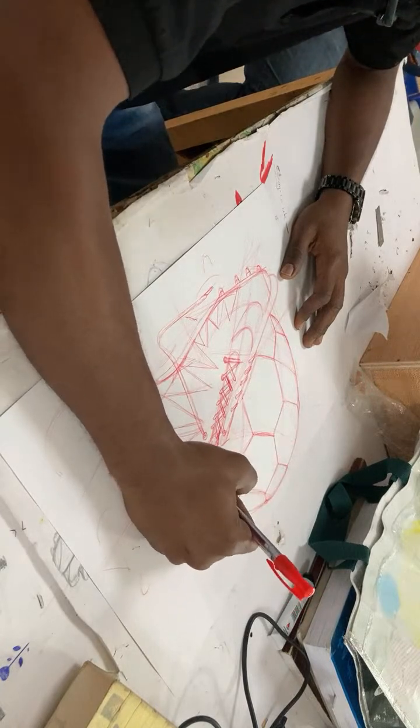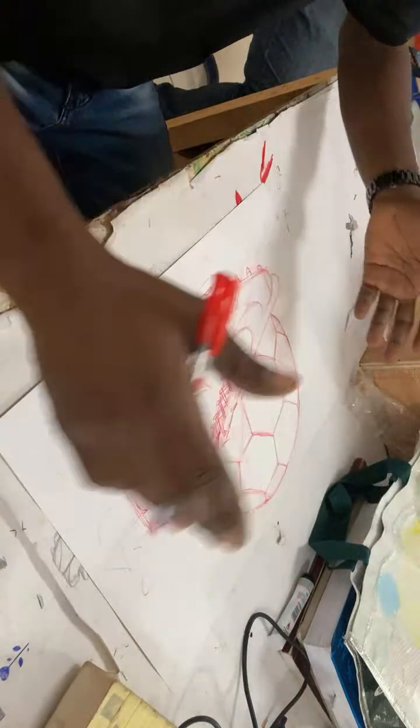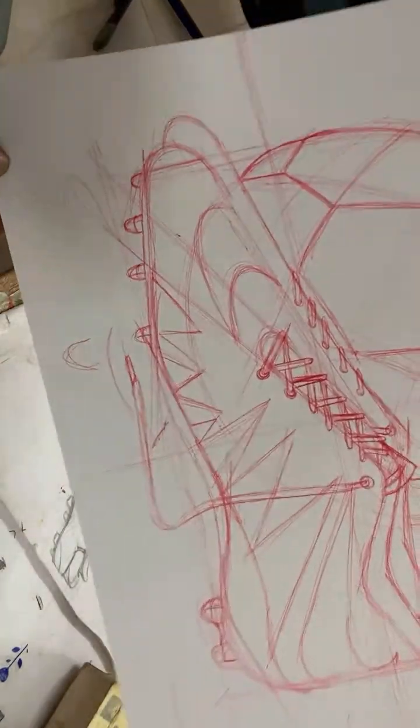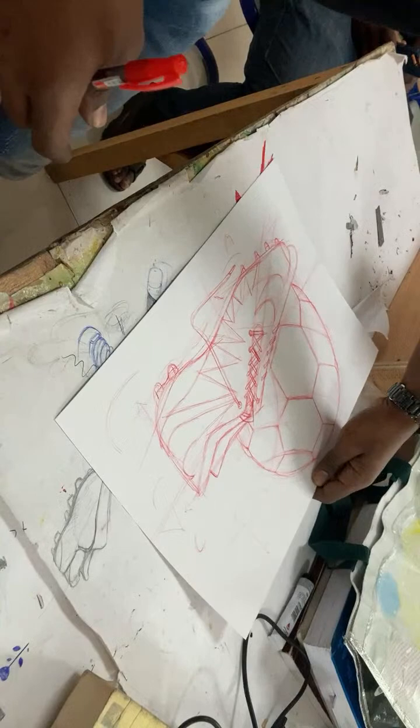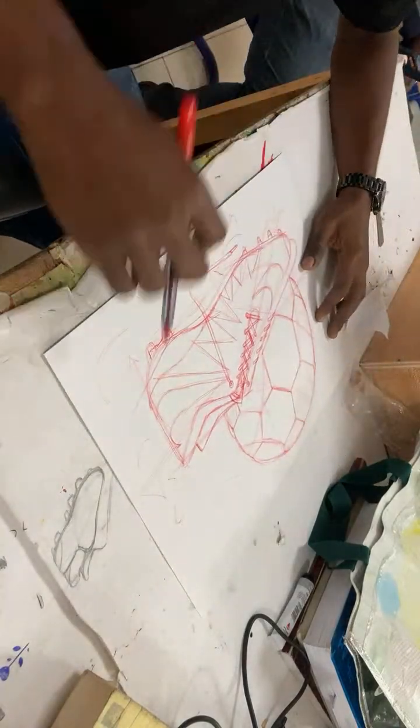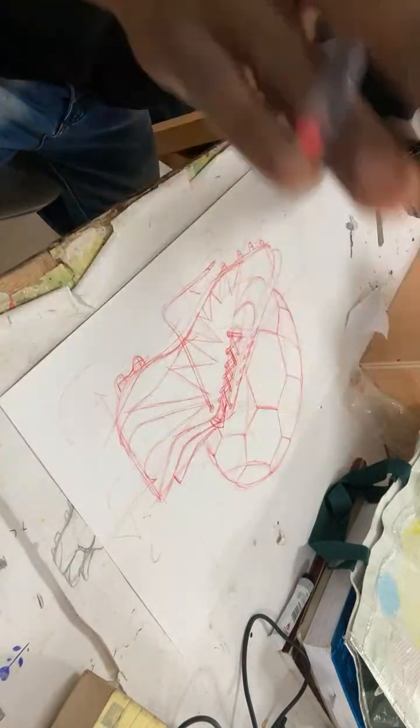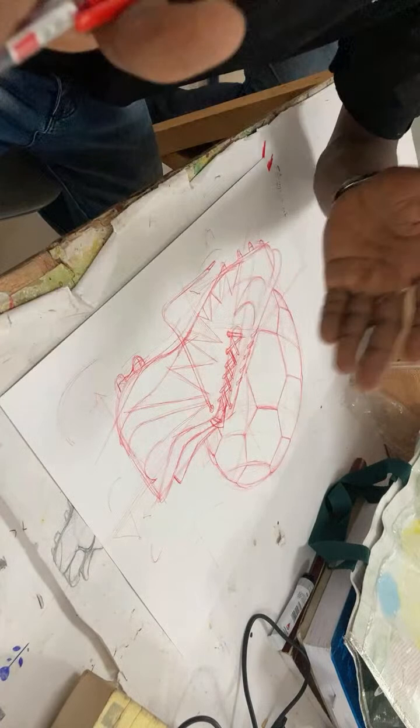Regardless of your lighting situation, you want to see a light source. So this is it. So even if you are not seeing the shadows, you have to create your own shadows. So I will create my shadows using a light source from here.